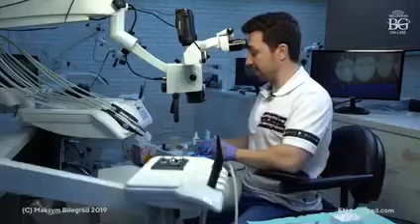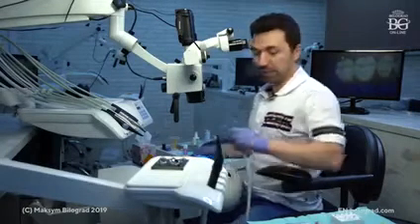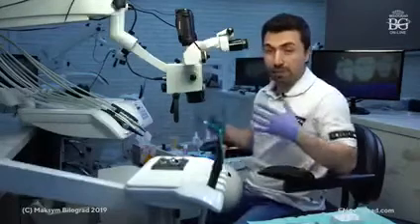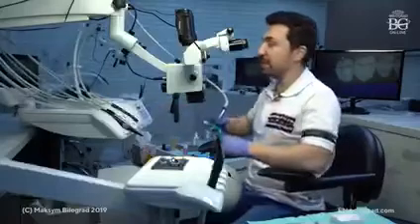In some professional communities we used to say window prep is easy money cases, my friends. I will explain the indications a little bit later on.